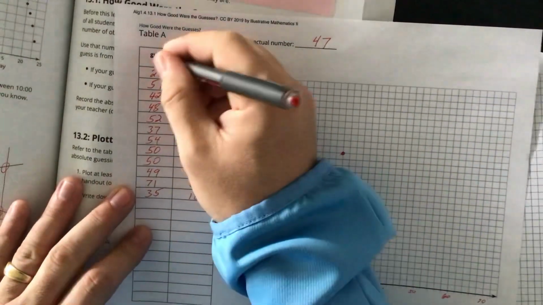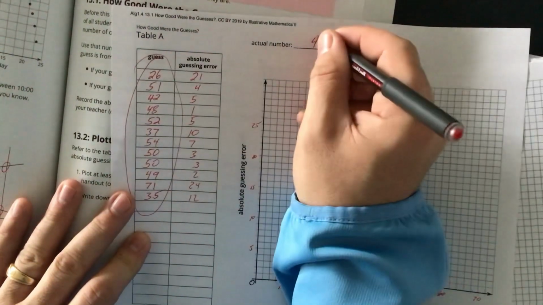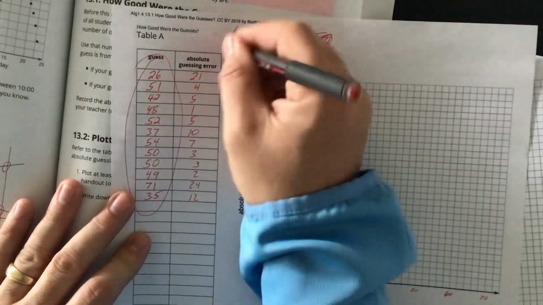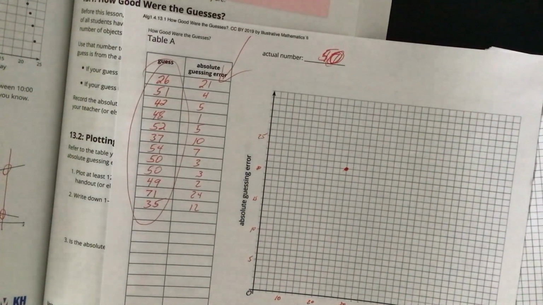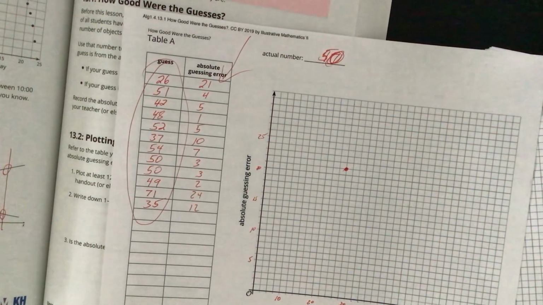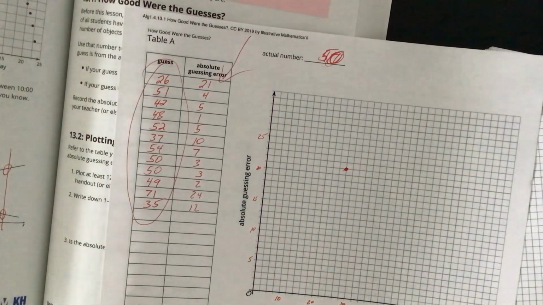Then you need to calculate all those again. What if they got it right, you just write 0? Yep. That was 2.